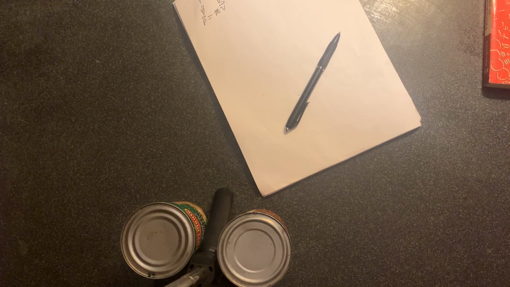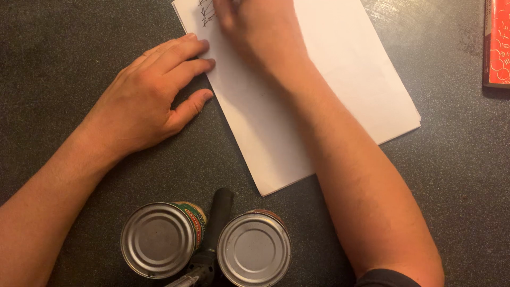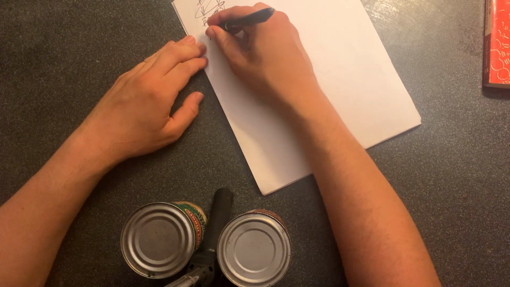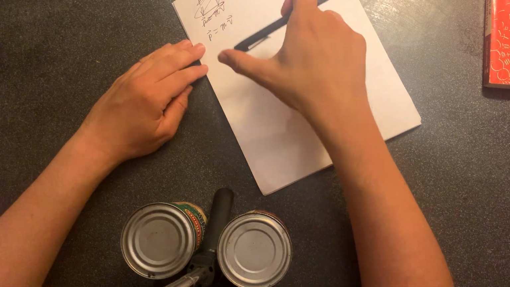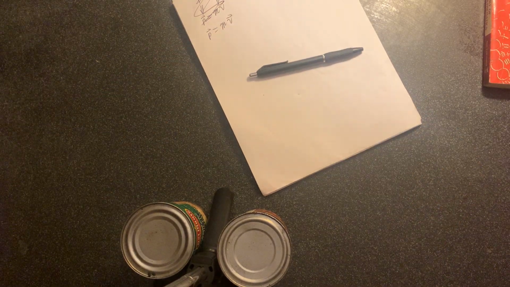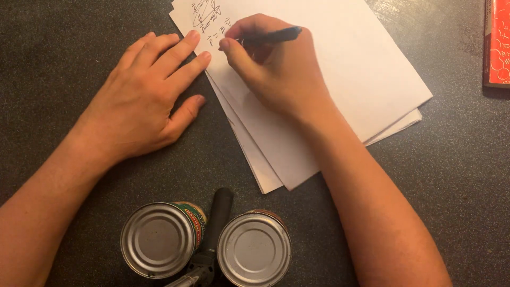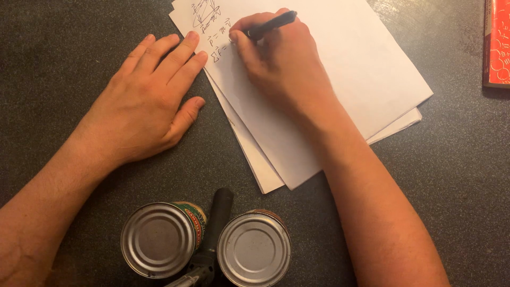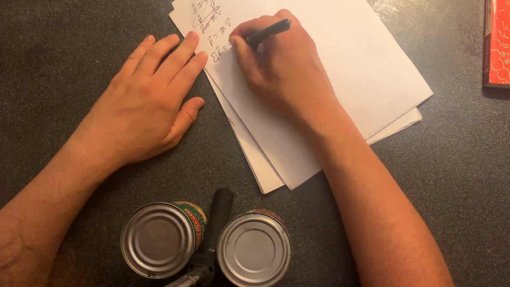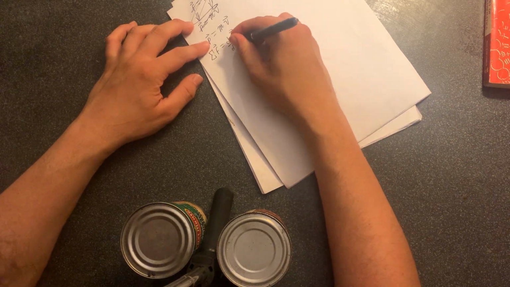So there's a little similarity. And then the sum of the force is equal to d momentum dt.